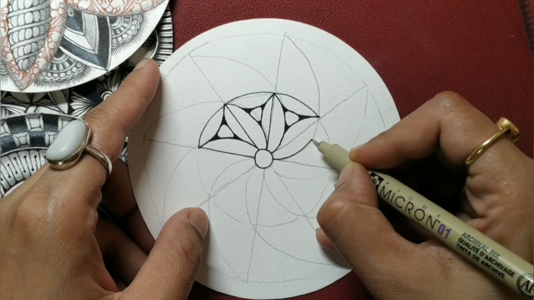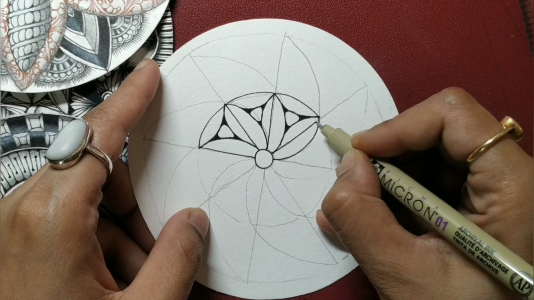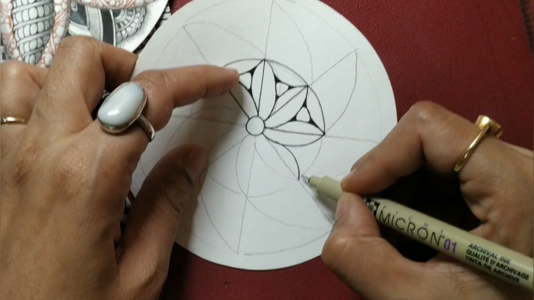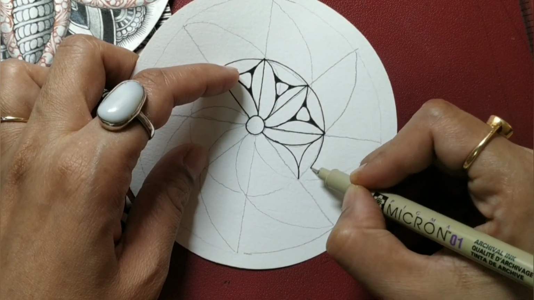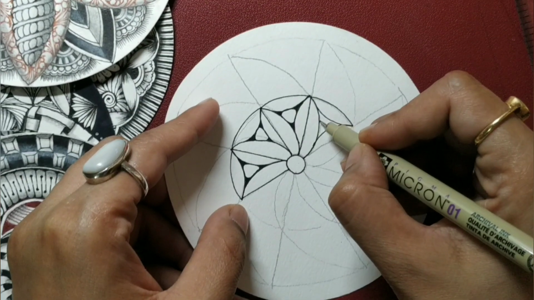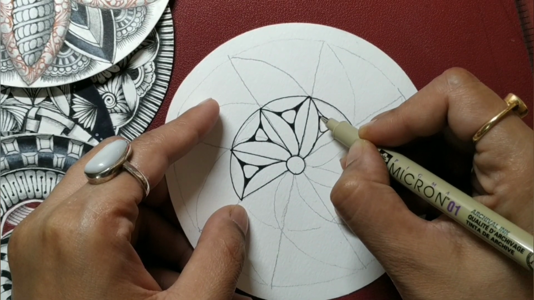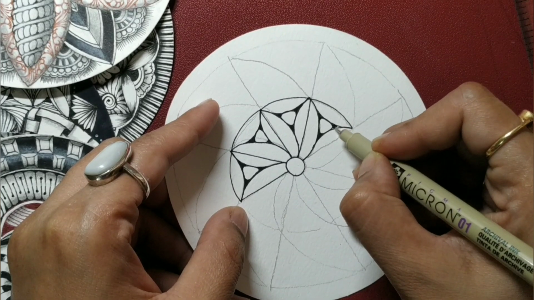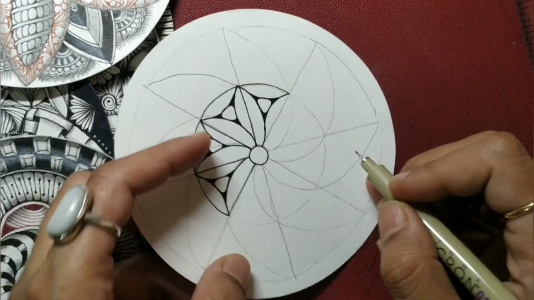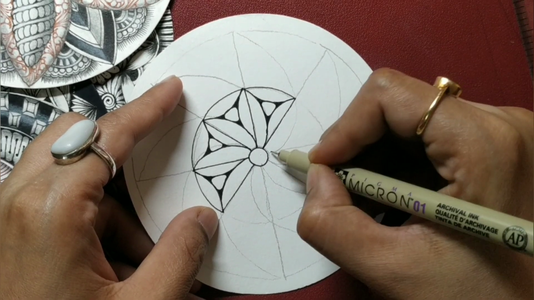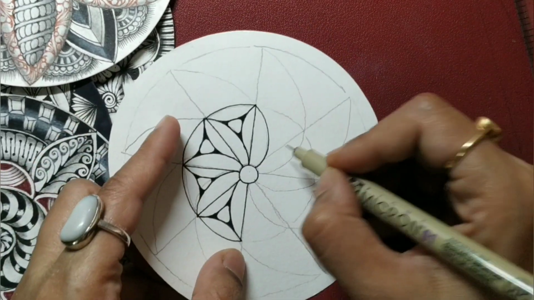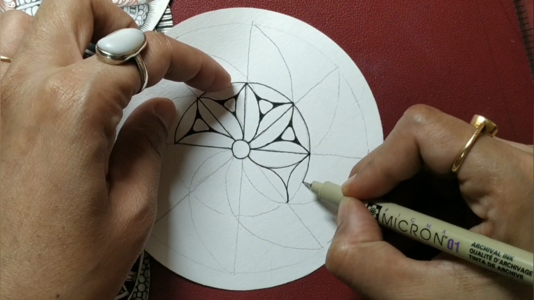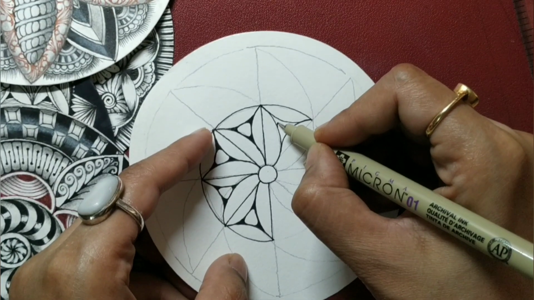Again, draw the line, add a curve from this side also, add one more from this side, complete the circle, squeeze in and out. Yeah, so I'll just keep doing this for all. 1, 2 and 3, complete the circle and squeeze in the orb.